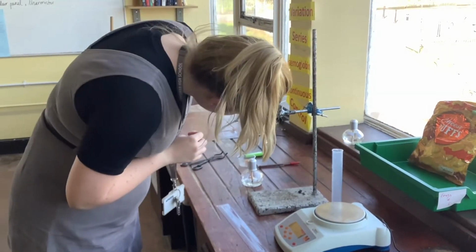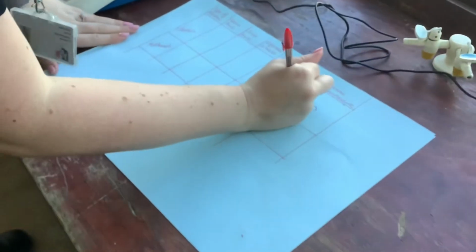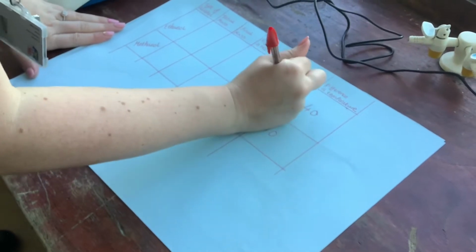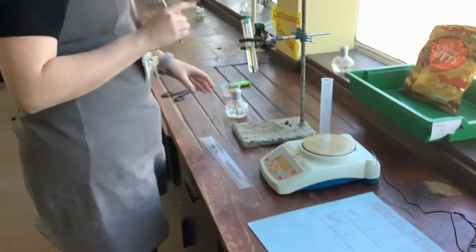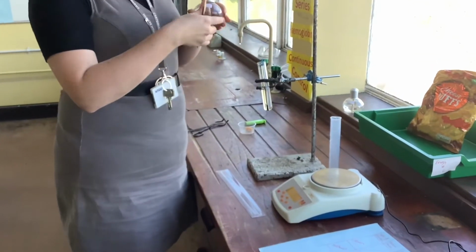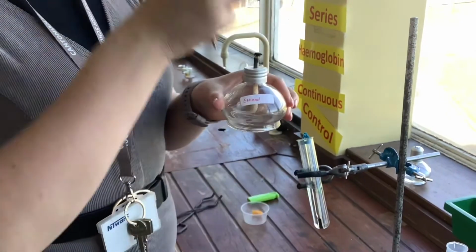So the initial temperature is bang on 20. Okay, so our initial temperature of water is 20. The next thing we're going to do is find out the initial mass of our alcohol. We're going to use the ethanol one first. Make sure you measure all of it, so the cap included.